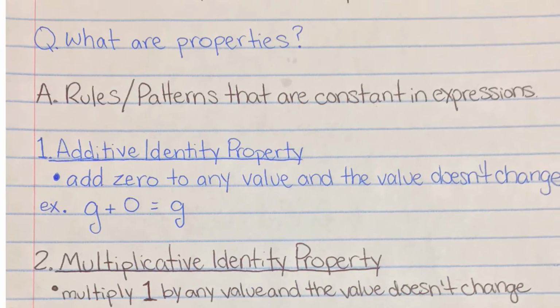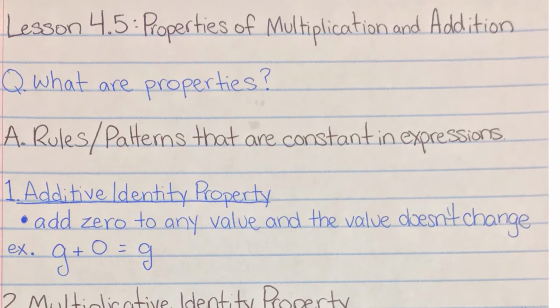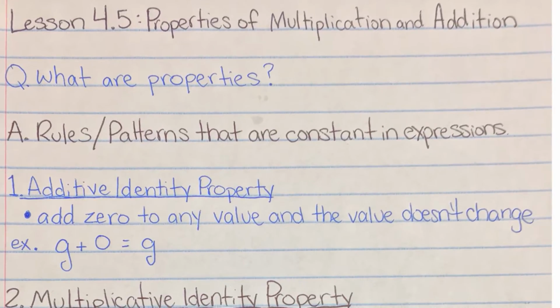Alrighty. So, like the title indicates, today we are going to be looking at properties of multiplication and addition. Now, the question we start off with is pretty basic. What are properties? Kind of a new word. We've heard of it in other contexts, but in math, what is it? So the answer here, a property is a rule or pattern that is constant in mathematical expressions. Okay, so it's rules or patterns that are constant in expressions.